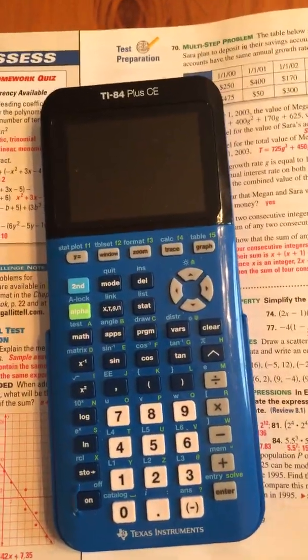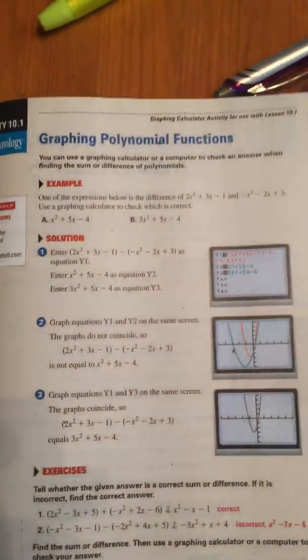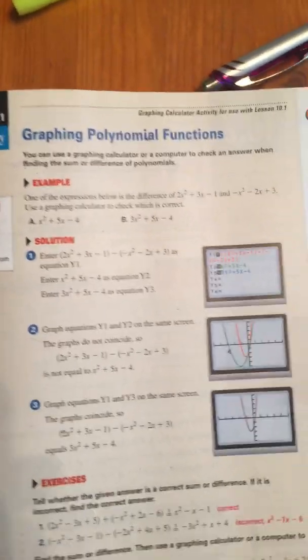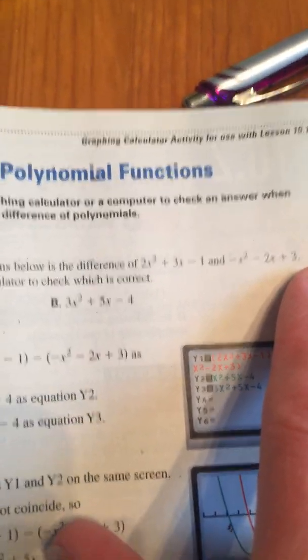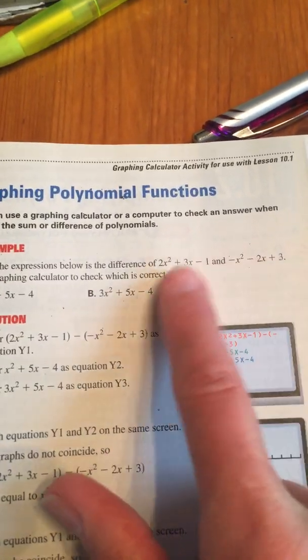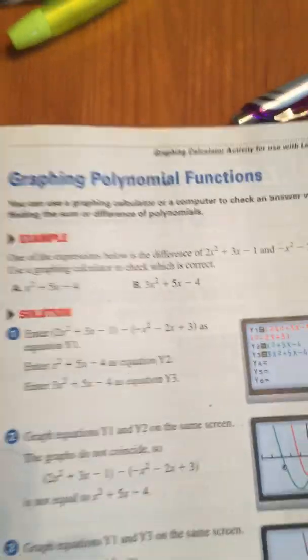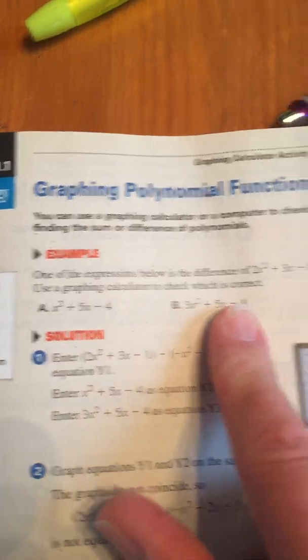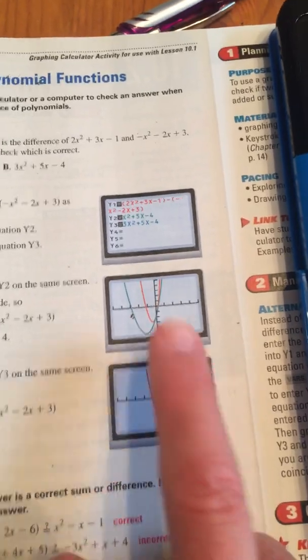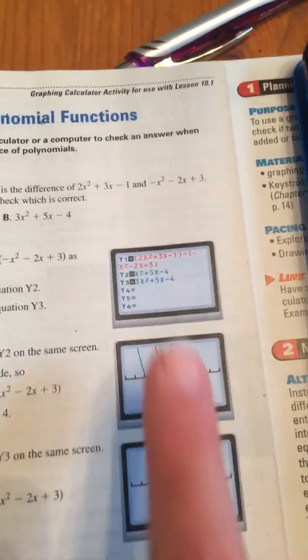This is going to be a video called Graphing Polynomial Functions. But what it really should be called is using your calculator to check your work when you do something in algebra. Okay, so here we've got that they're supposed to subtract this equation from that equation. And then what they did is they got two different answers, and they want to know which one's the right one. The right one will graph right on top of each other. The wrong one won't. So that one's wrong, this one's right. And there's a couple of points here.